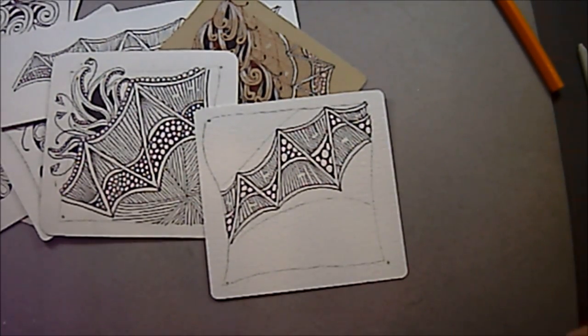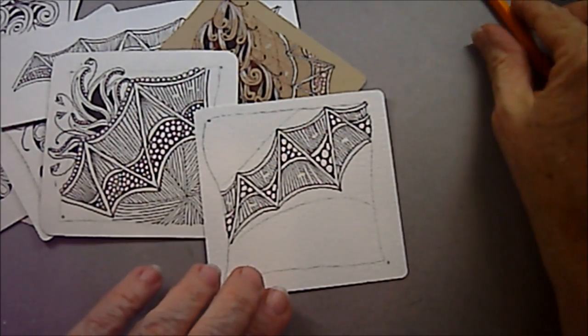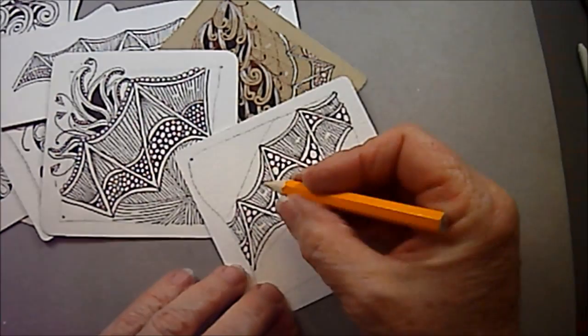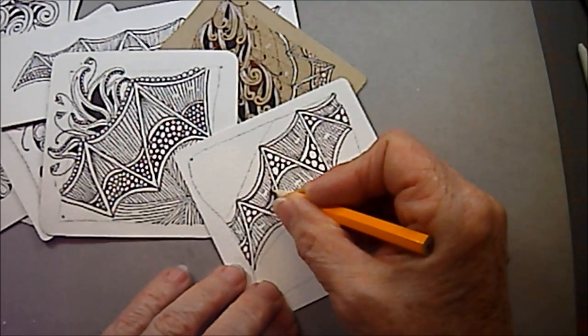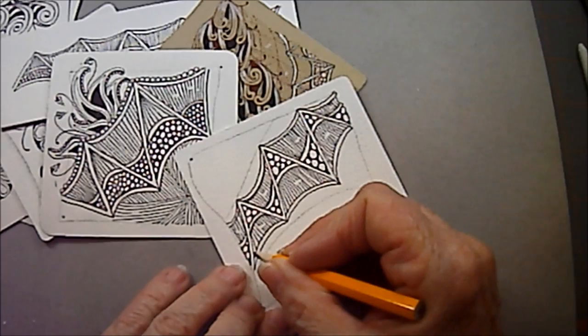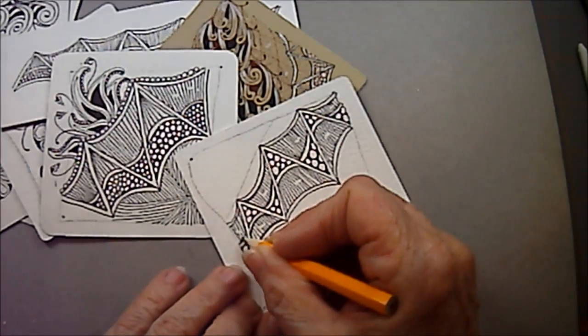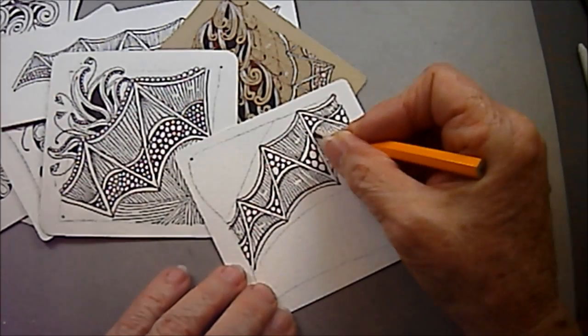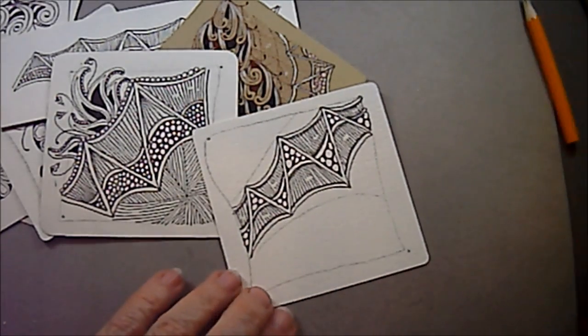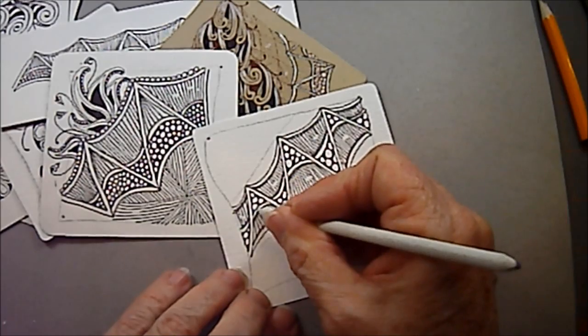And now we are going to take our pencil and give it a little shading, and I'm just going to draw a line on either side of those lines. Just one line with my pencil. And now I'll take my shading stump and I'm going to blend it.